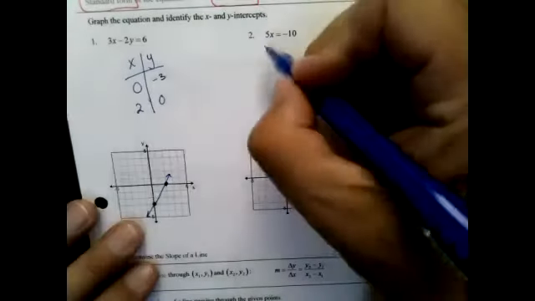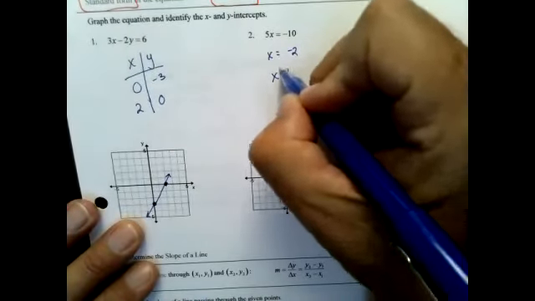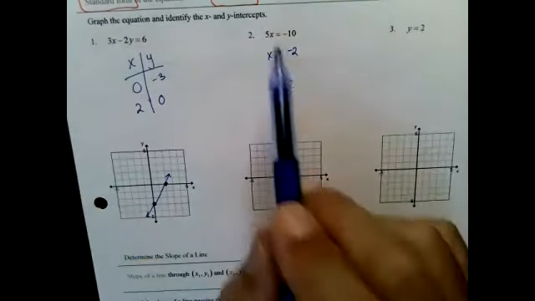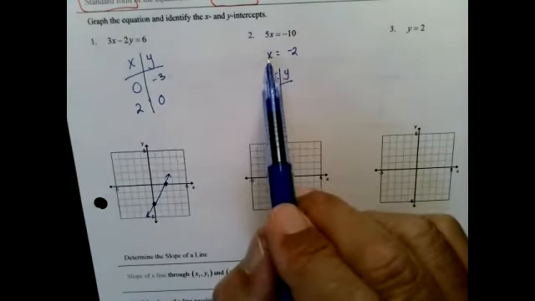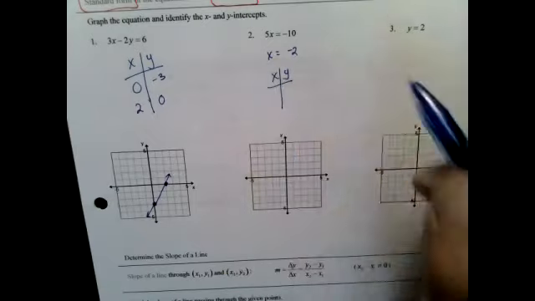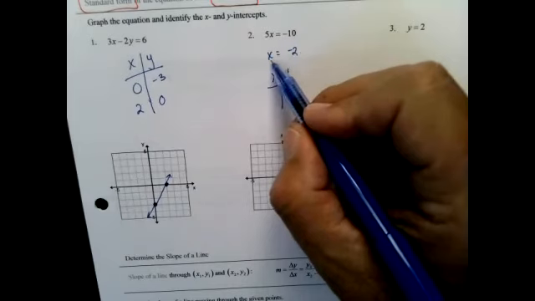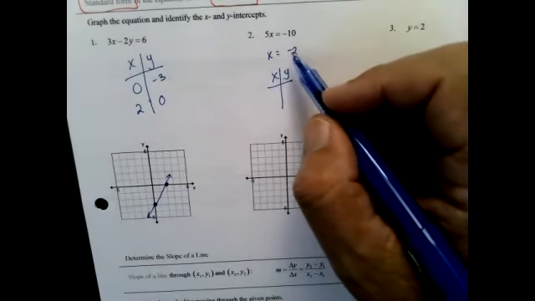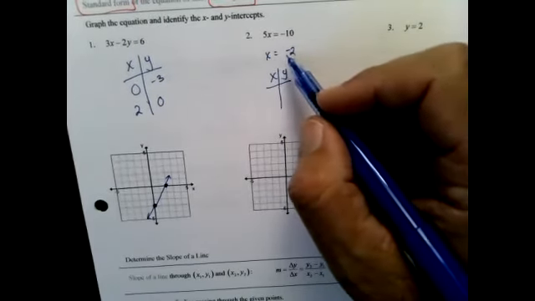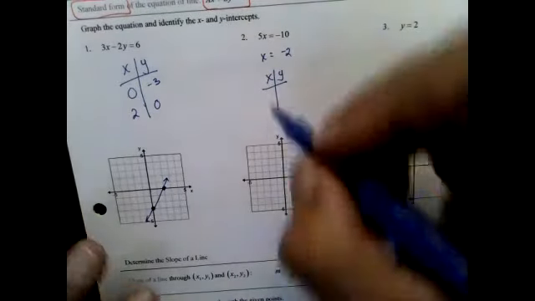Okay. I can simplify this. If I start my chart, this has to be true. So what does x have to be? What does x equal? -2.